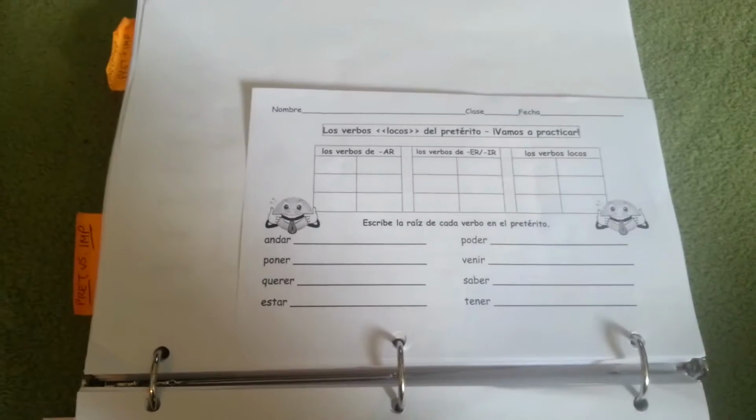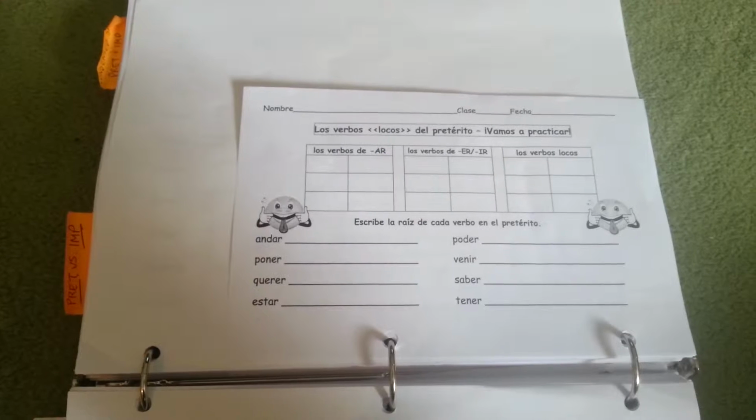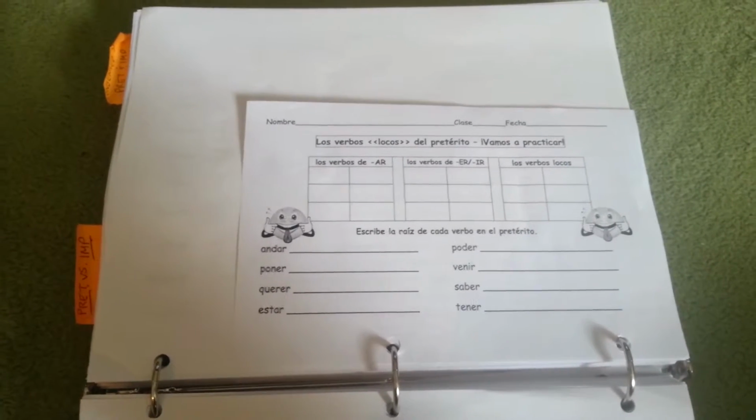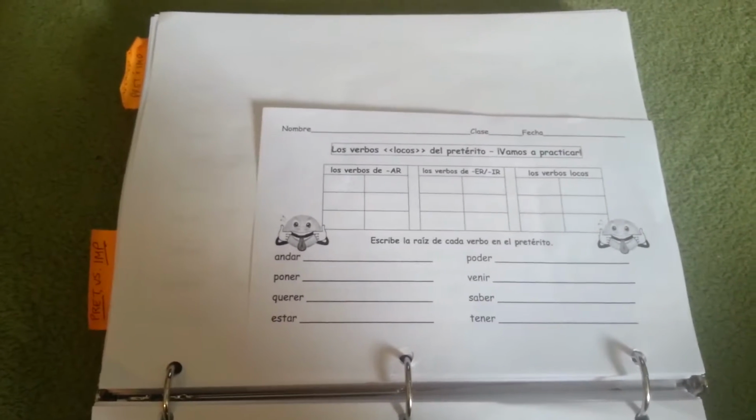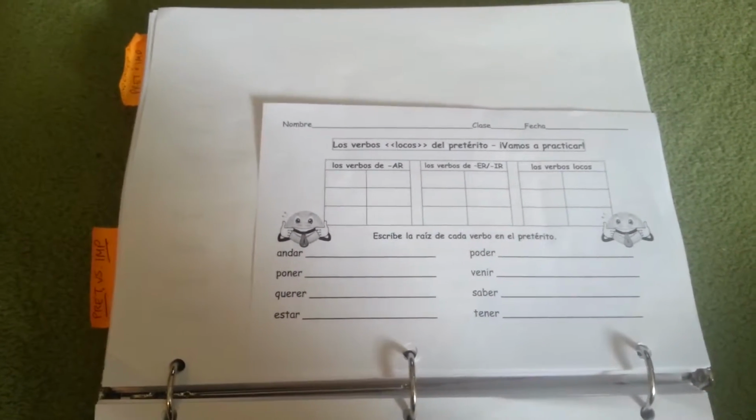Also, we are going to review medical vocabulary. Enjoy. The students were first given this half sheet. This says "Los verbos locos de pretérito. Vamos a practicar." They were first to tell me what the verbs of -er end with.